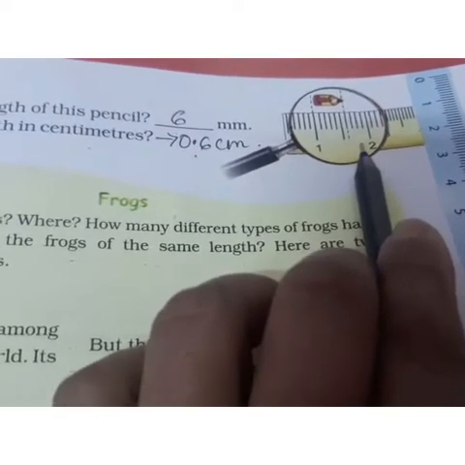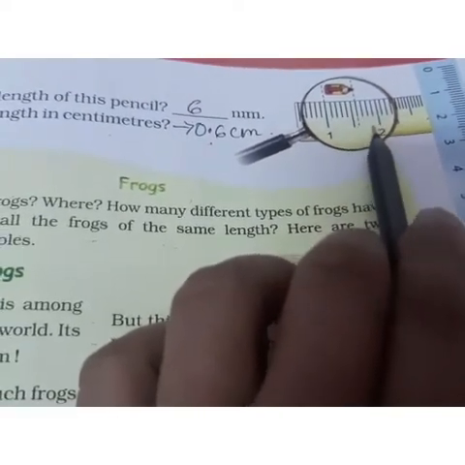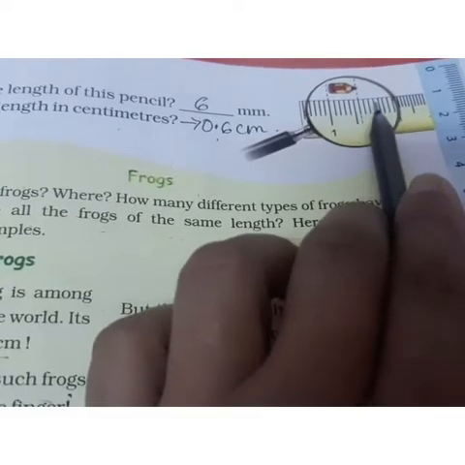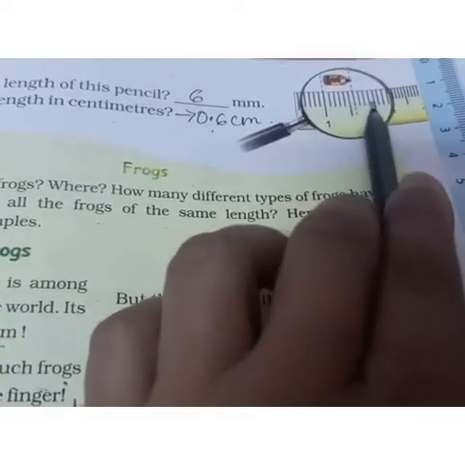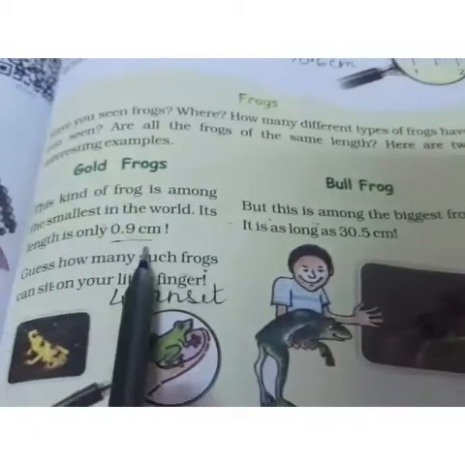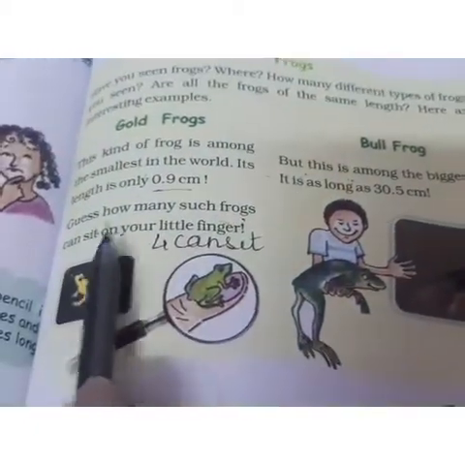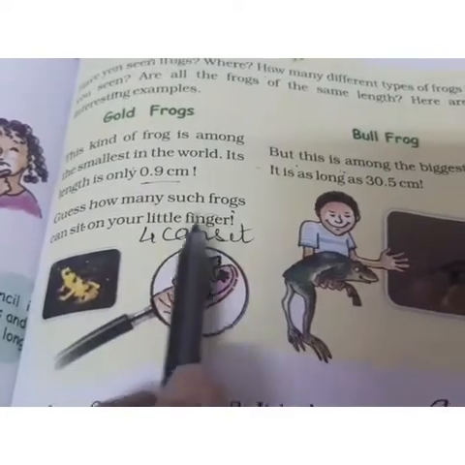Just imagine how small the size of the frog is. So it is 0.9. मतलब एक लाइन जो है 10 में जो है कम होना है, इतना यहाँ तक जो है, यहाँ से यहाँ तक की लेंथ जो है फ्रॉग की है, that is 0.9 centimeters. Now guess how many such frogs can sit on your little finger.